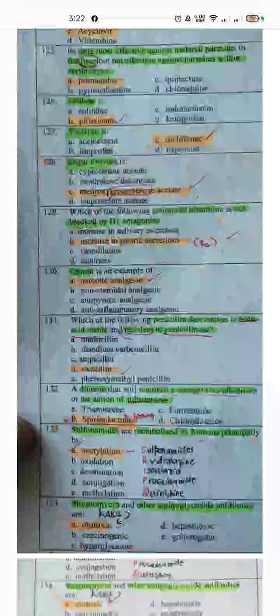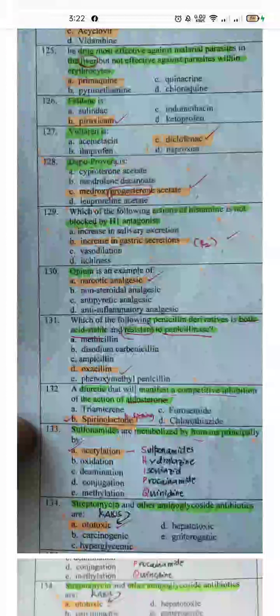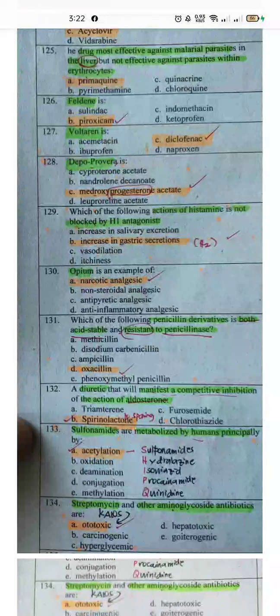Your H1 antagonist increases salivary excretion, vasodilation, and itchiness. No. Baliktad. H1 antagonists block these actions. So, ang effect niya is to decrease salivary excretion, vasoconstriction, and prevent itchiness. So, your H1 are your antihistamines. So, yung H2 naman, it stimulates gastric HCl secretion.